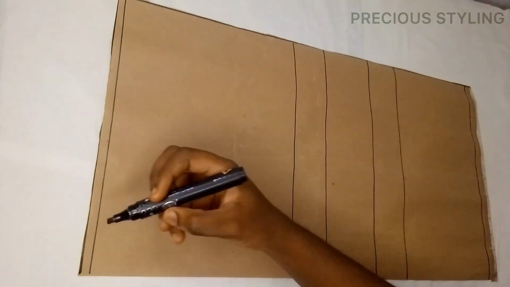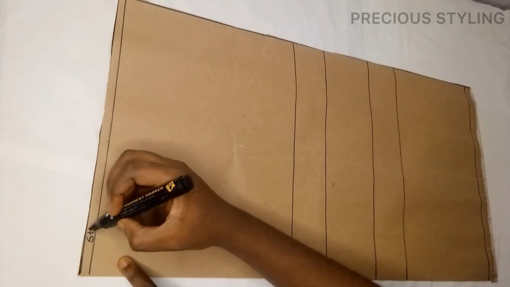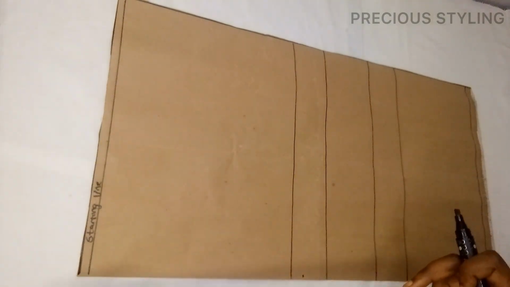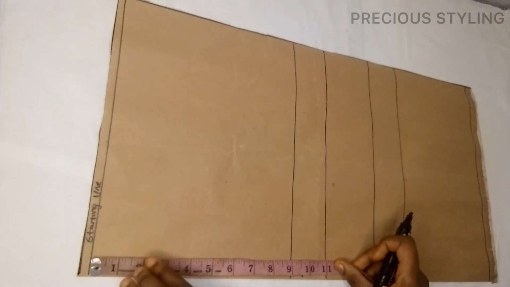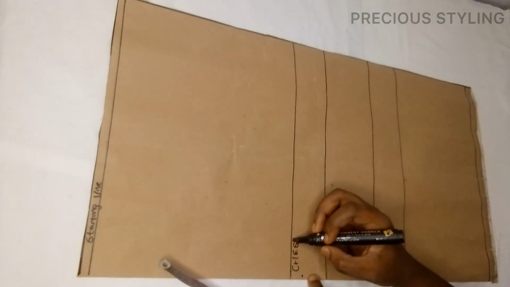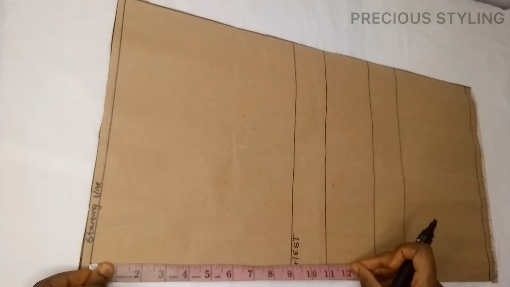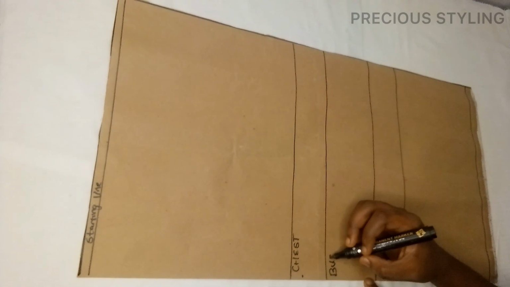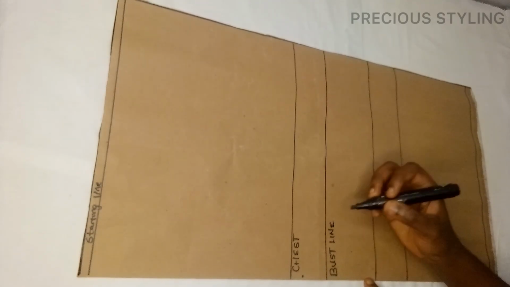As you can see, I have ruled the starting line which represents my shoulder, and from this line I'm going to begin taking all my vertical measurements. So first things first, I'm starting from my shoulder to my chest line at 9 inches, and I've ruled a line there. I would also measure from my shoulder to my bust point there at 11 inches. I've also ruled a line there.